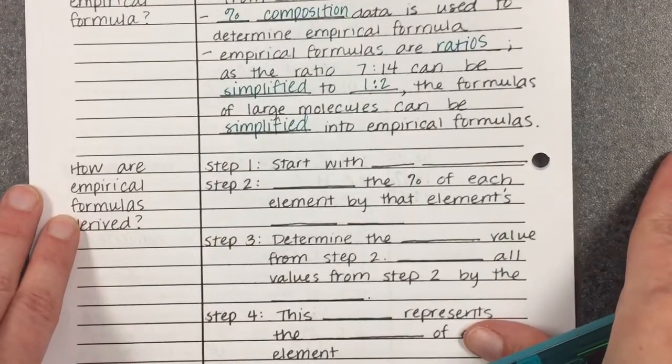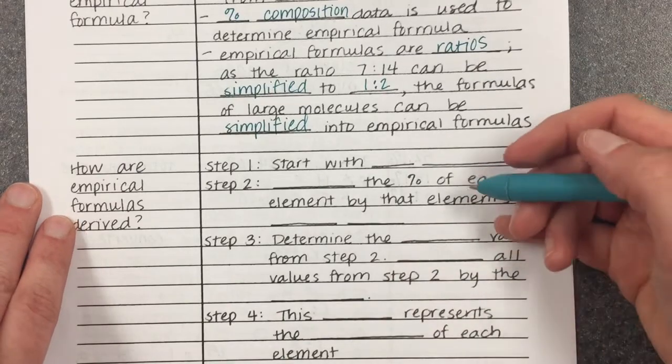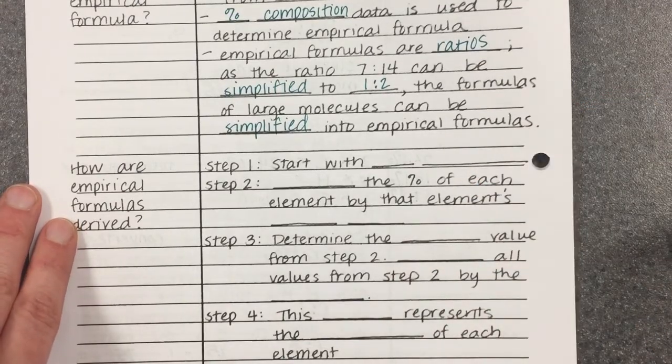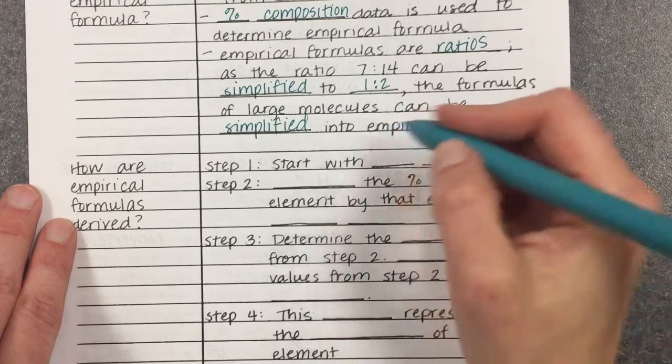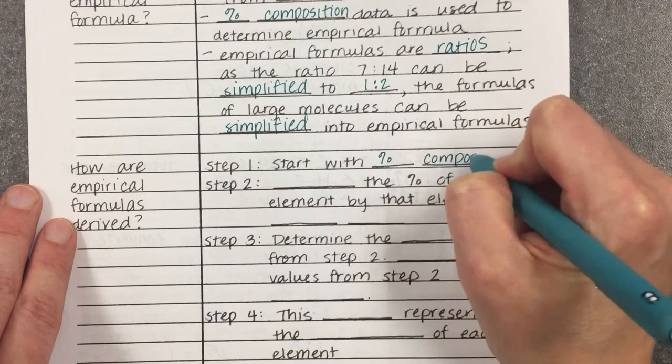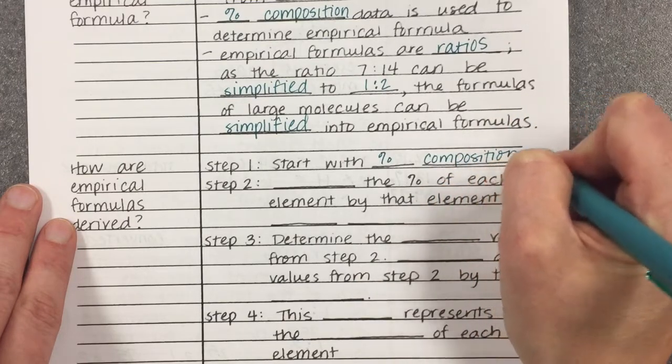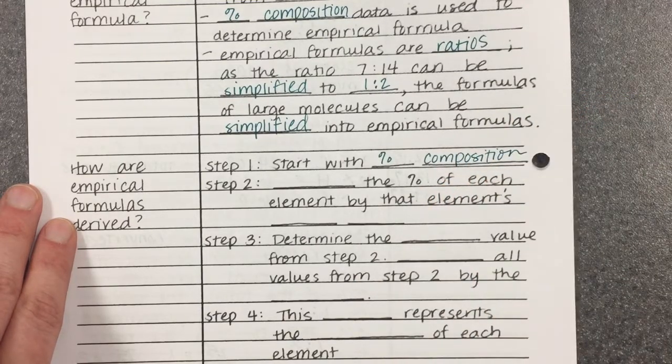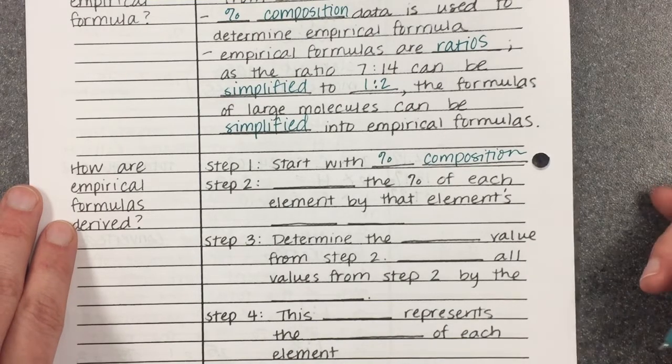So the first thing we have to do when we're doing this process, when we are taking percent composition data and using it to derive an empirical formula, we have to start with percent composition, right? Okay. And then the next thing we do is we take the percent.